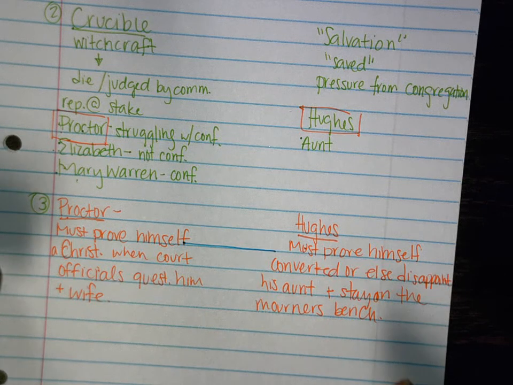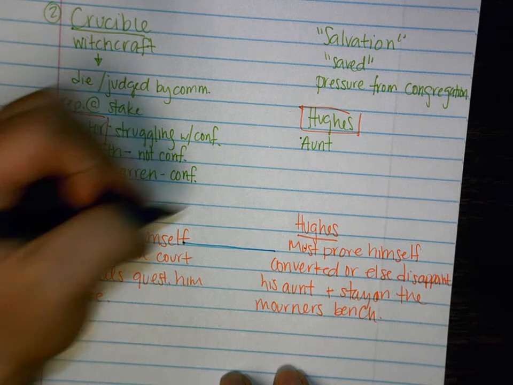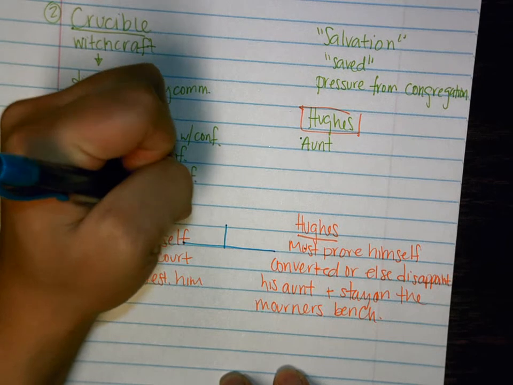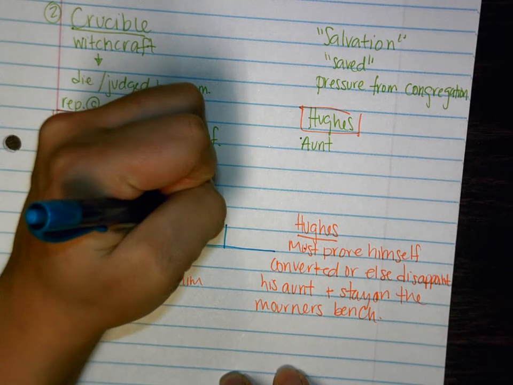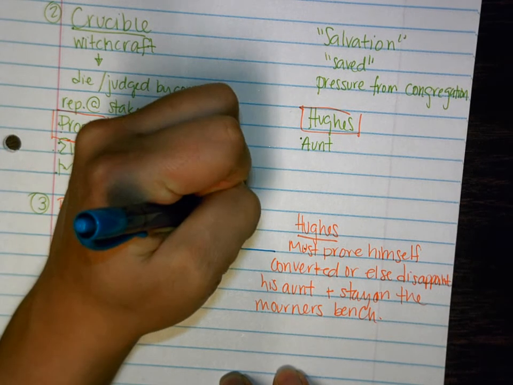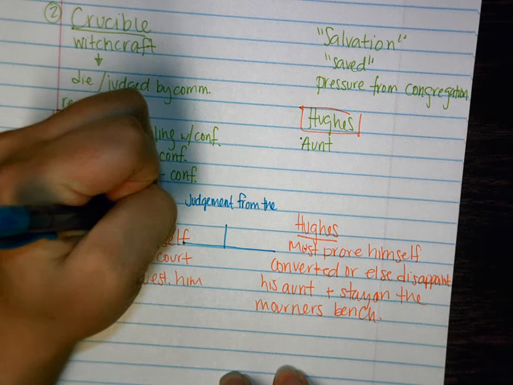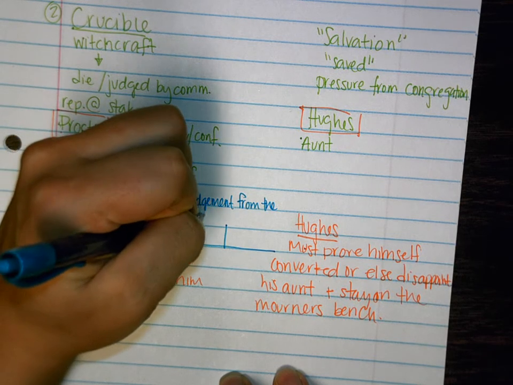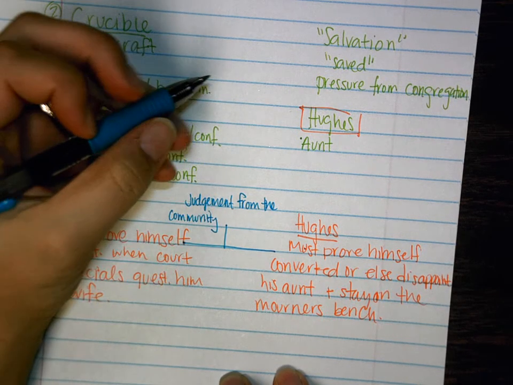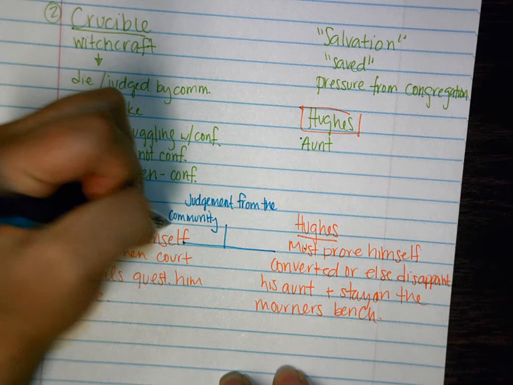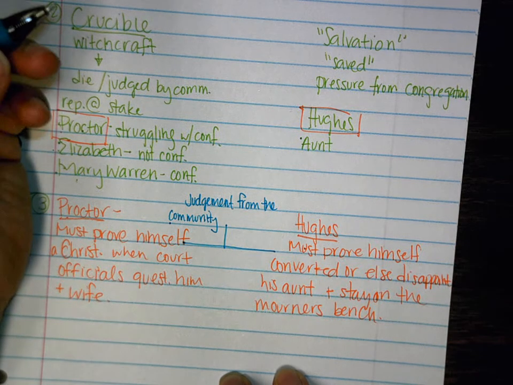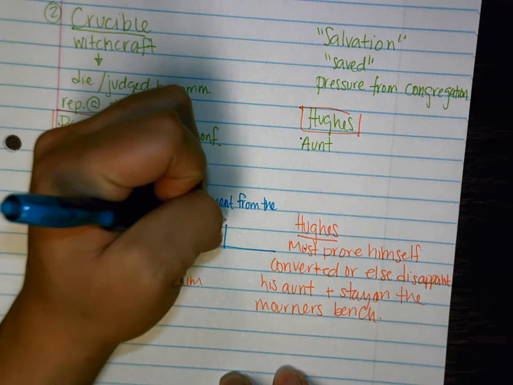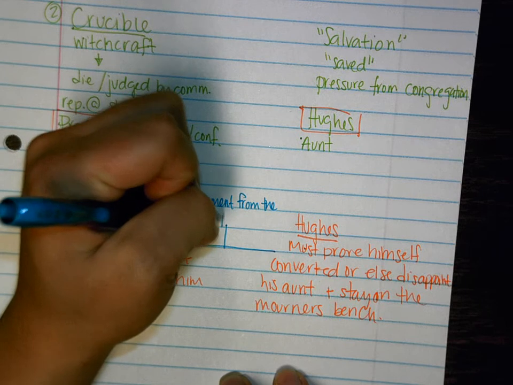I can still draw a comparison. And the comparison might be something like this, that judgment from the community, which is more powerful than they are as an individual, is what is prompting conformity.